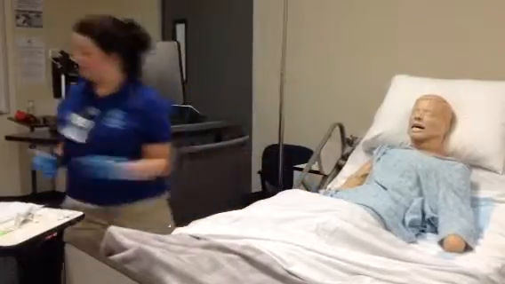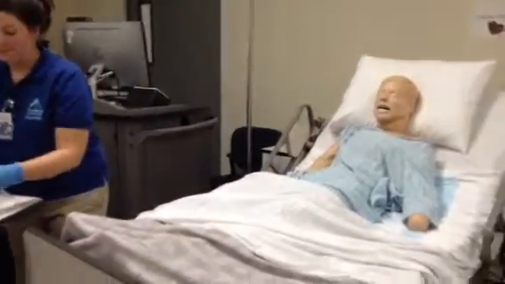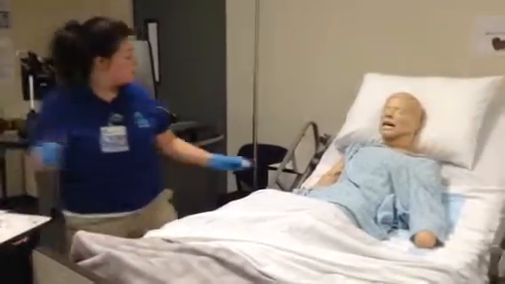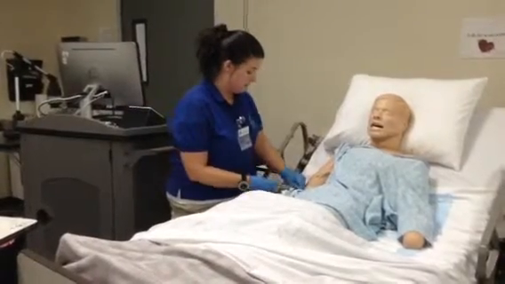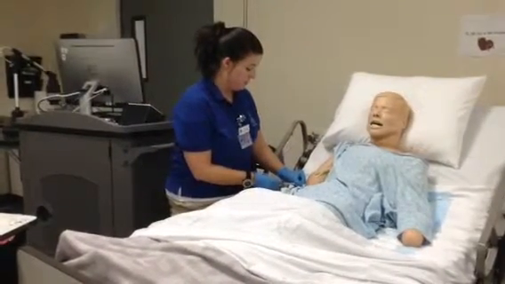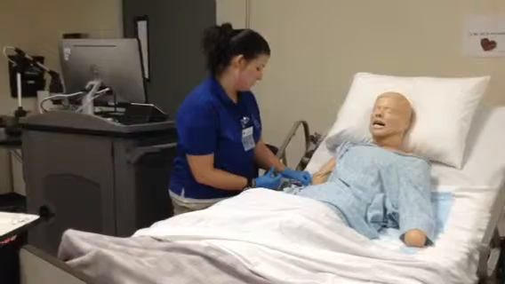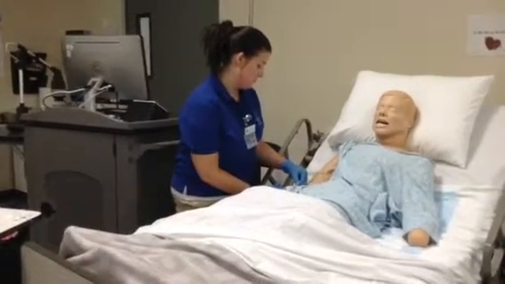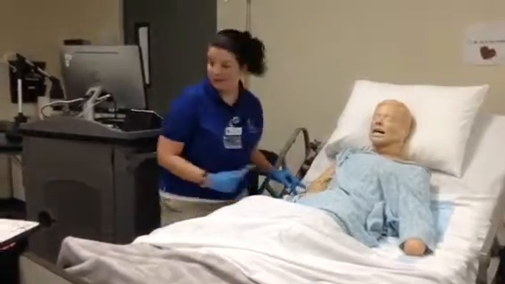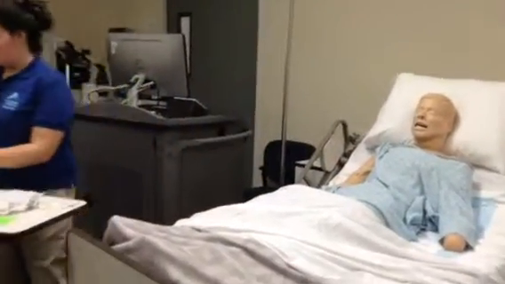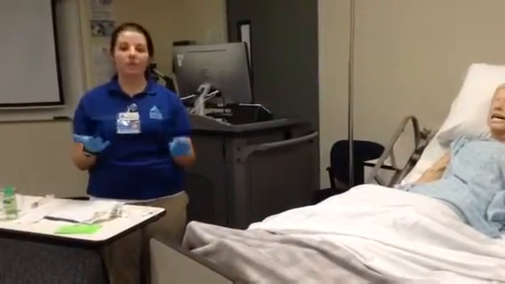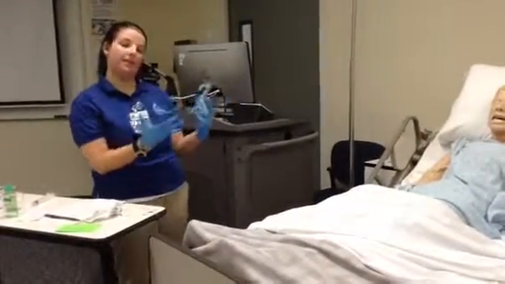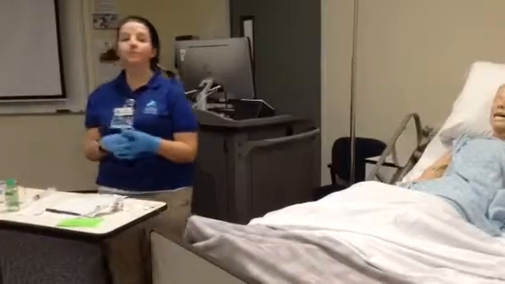Let me get a new one because I dropped that. Clean my site. Administer my 3 milliliters of saline to flush. Alrighty. Okay, take that out, and everything will go in the sharps or the trash. And if I was doing a complete SASH, I would administer heparin, and that would be for like a PICC line or a central line.